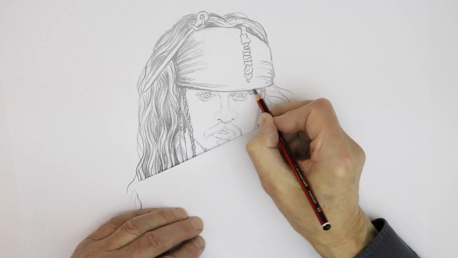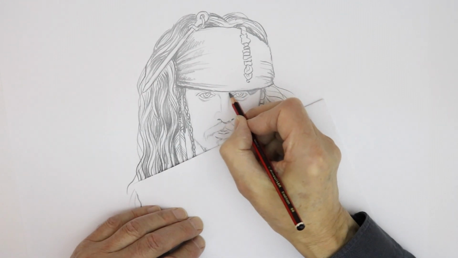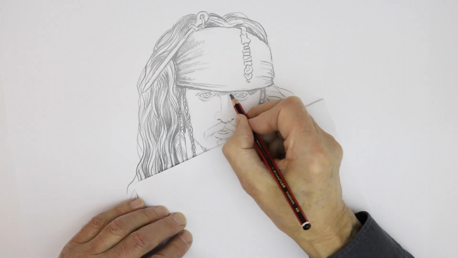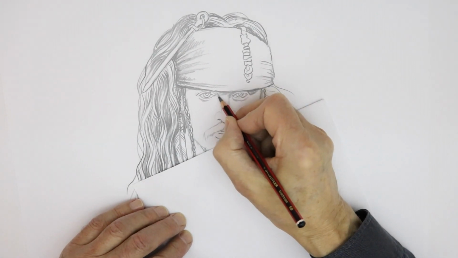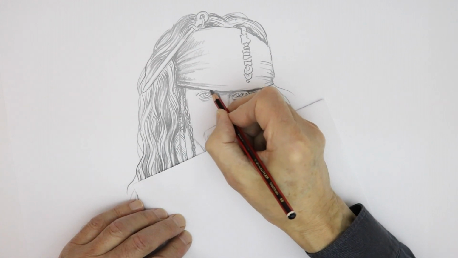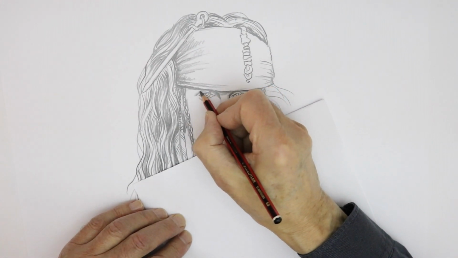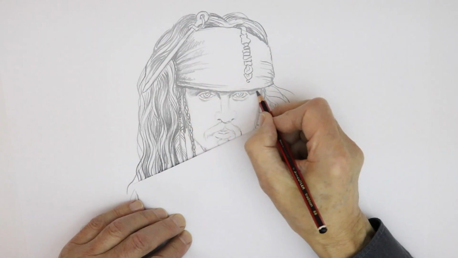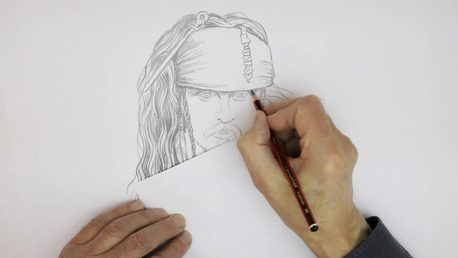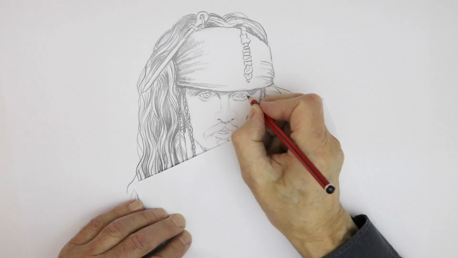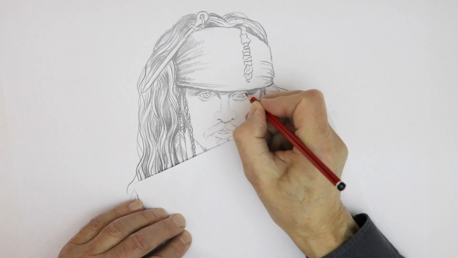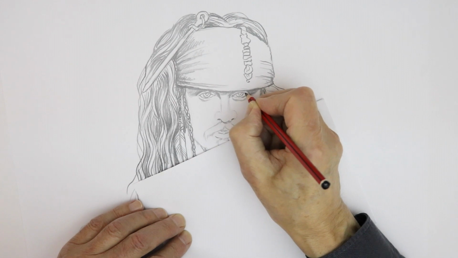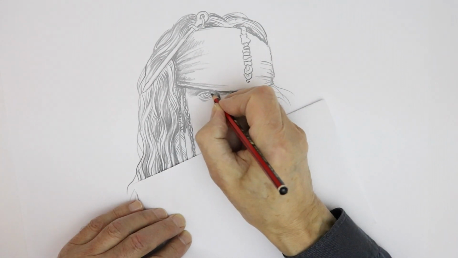The curve of the corner of his eye coming out there, and coming over the top into this hollow. Quite dark, put a bit of weight on your pencil there. And as you come over the top, a bit more weight there. And again, as you see, I'm using my pencil in a circular motion there. And then using the point, put in the top of the eye fairly heavily, like that.